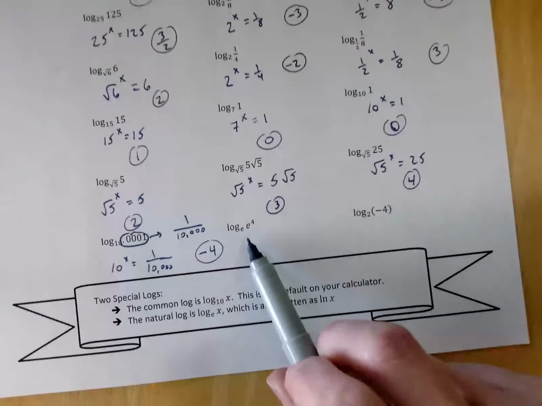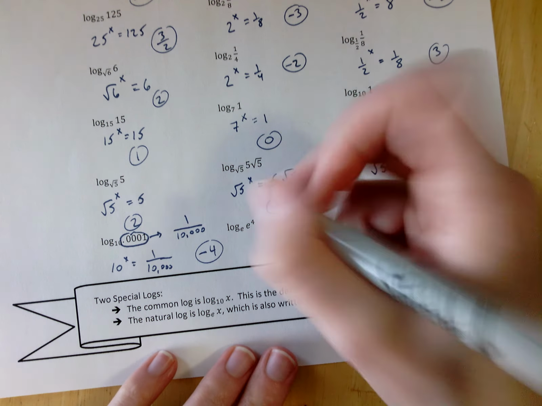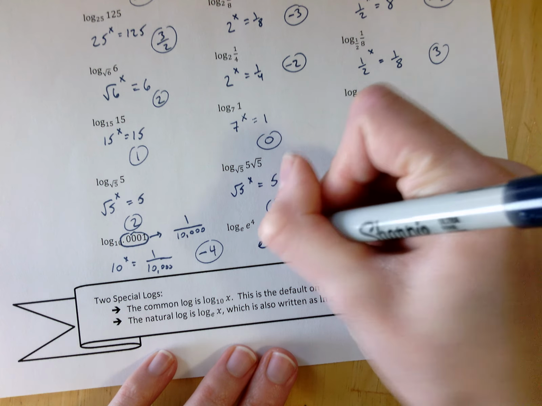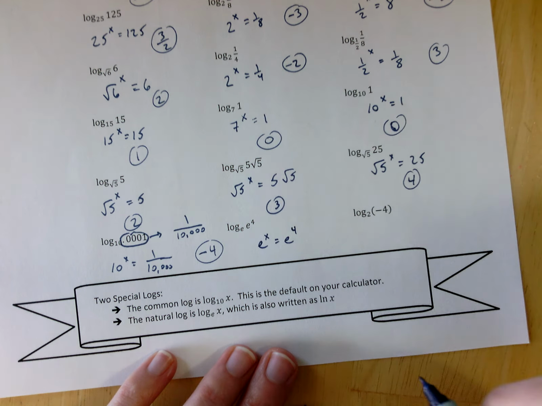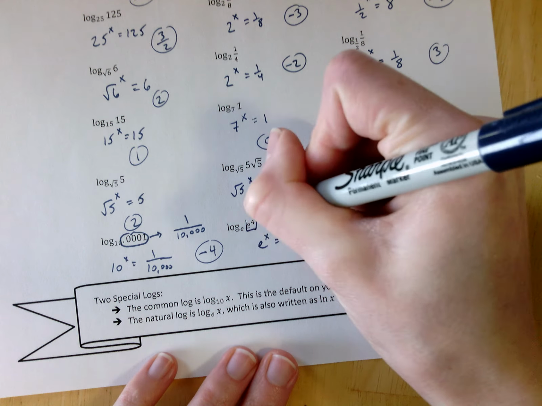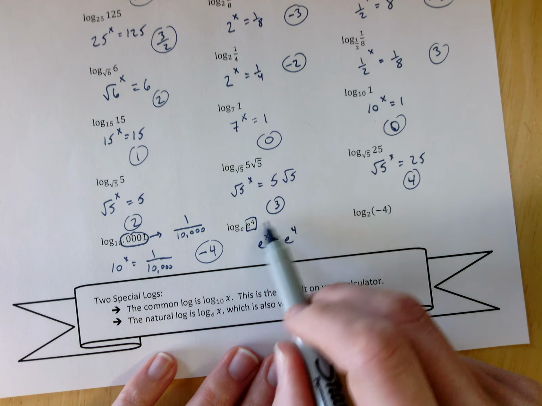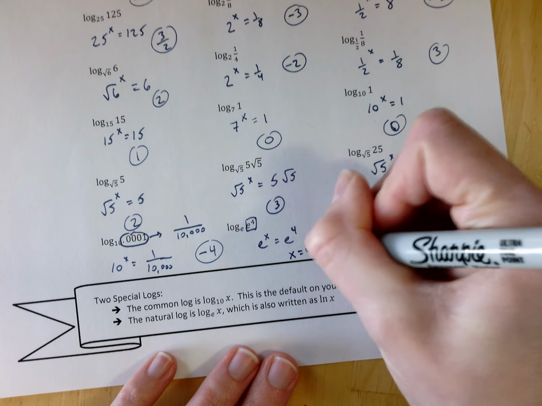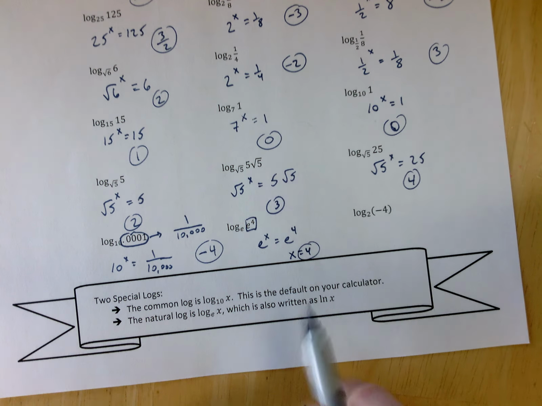Okay, this guy, we got our friendly number e showing up here, right? So our friendly number e, okay, if I convert this, we want to know e to what power equals e to the 4th, right? Because this guy, that goes together, right? So think of it that way. It's this number to what power equals that. And then you can kind of look at that and clearly see, oh, look, it's 4, right? So 4 would be our answer to that one.